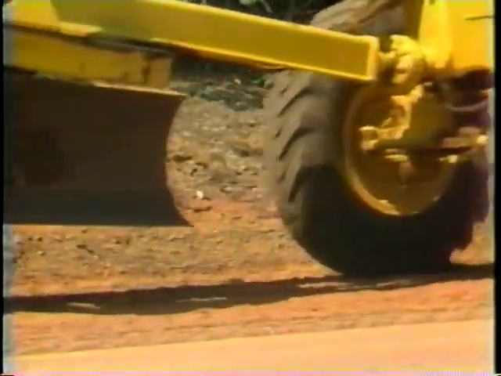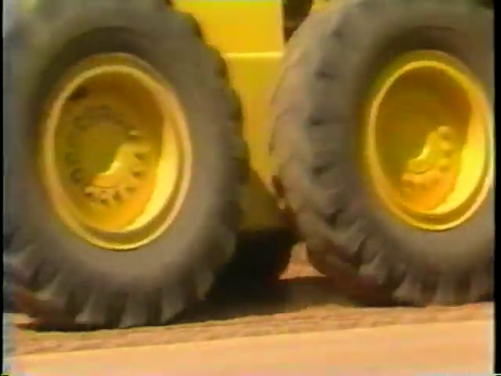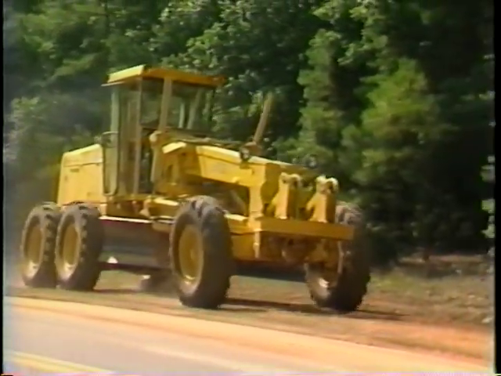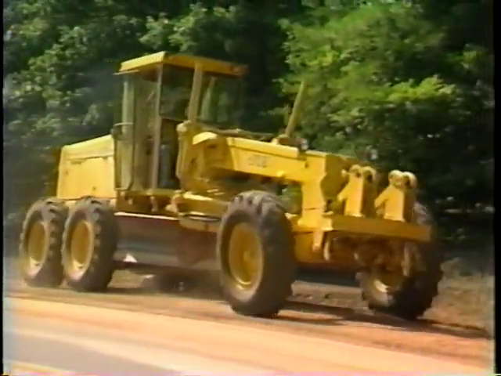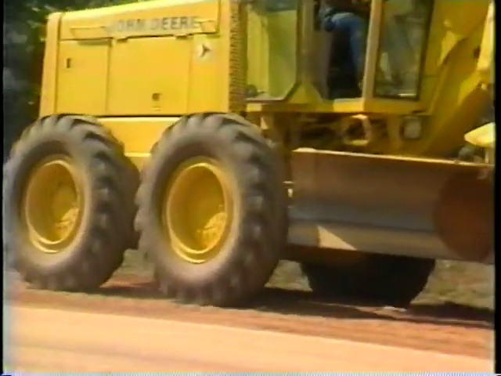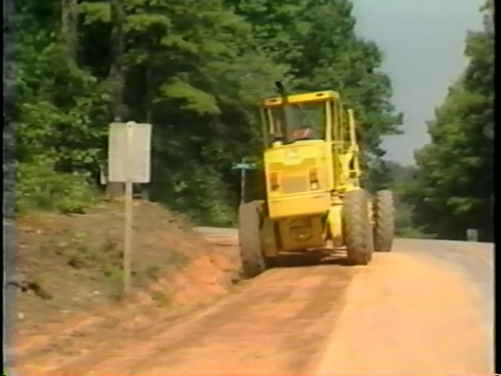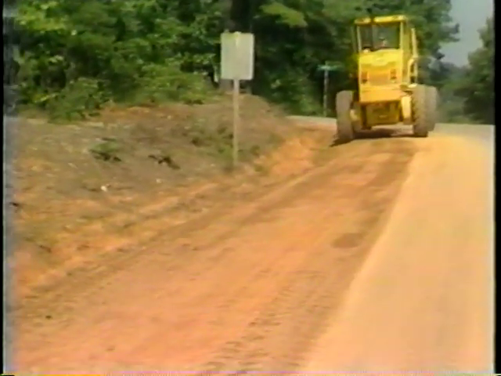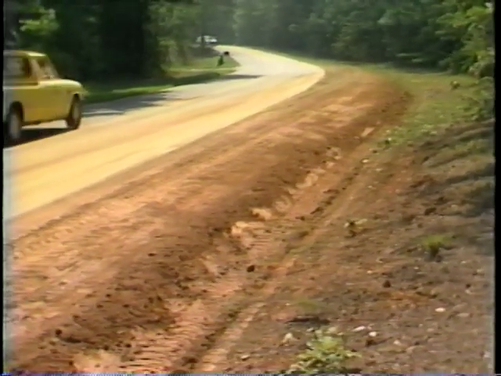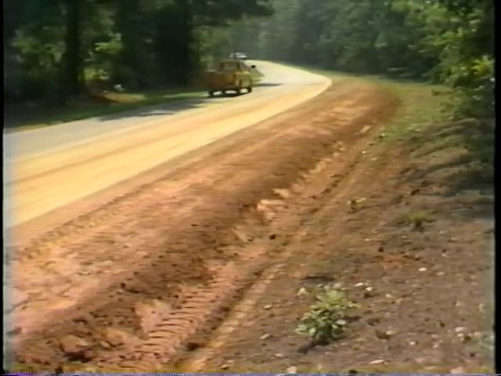The last step is to roll the shoulder material. This can be done with the motor grader compacting the material with the tires. It is important that the shoulder material be rolled and compacted to prevent it from being easily washed or blown away. The finished product is a smooth, uniform shoulder. It has the proper shape and slope. There are no low spots or drop-offs remaining. Place seed and mulch as needed to establish vegetation on the new shoulder material.